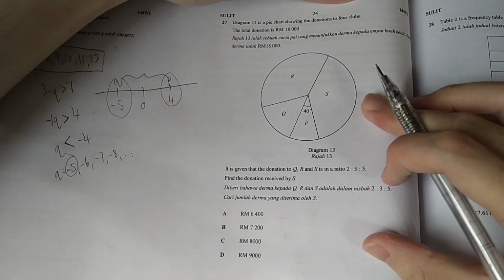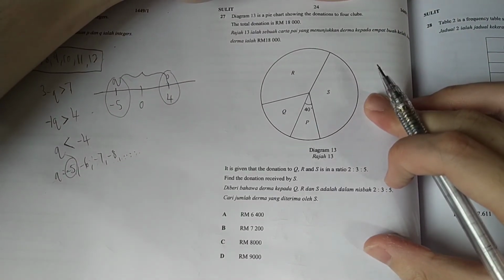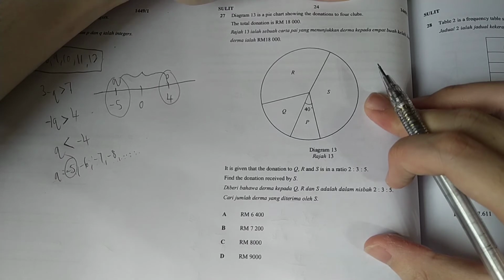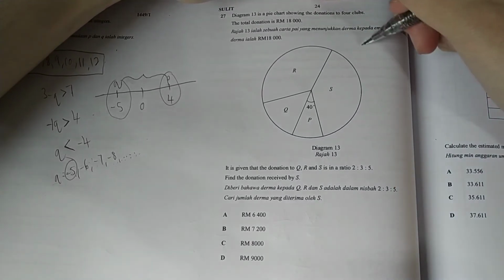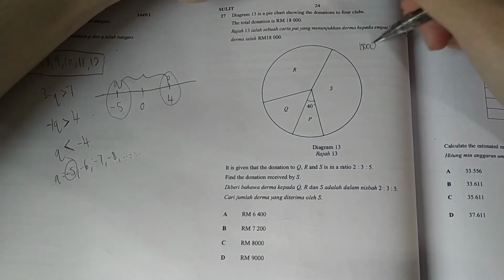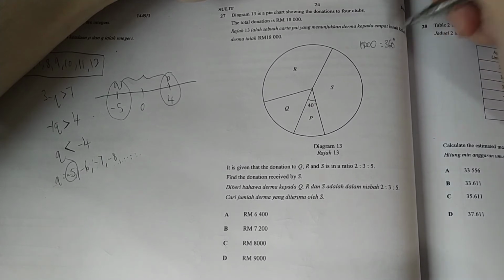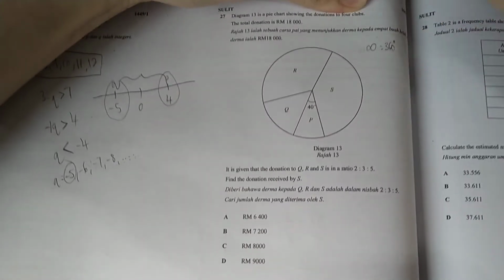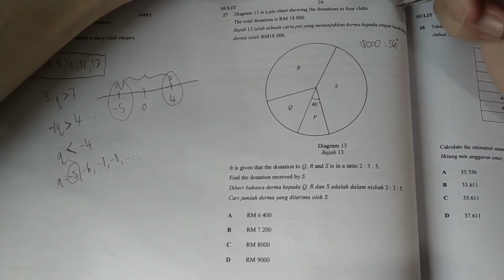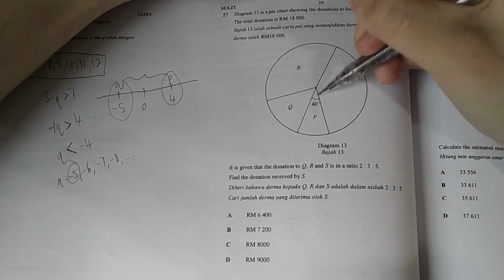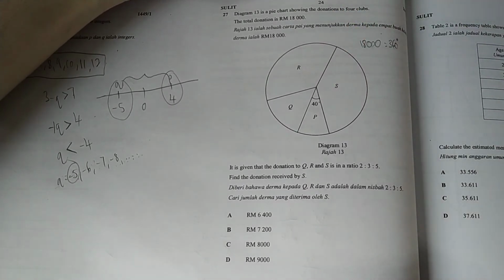Alright. 27, diagram 13 is a pie chart showing the donation to 4 clubs. The total donation is 18,000. The 18,000 will be 360 degrees, because it's the total, right? So 18,000 is equivalent to 360 degrees. Right? So I'll just write like this. And then let's continue. Okay, they give you P is 40 degrees. And then S, Q, R, and so on.